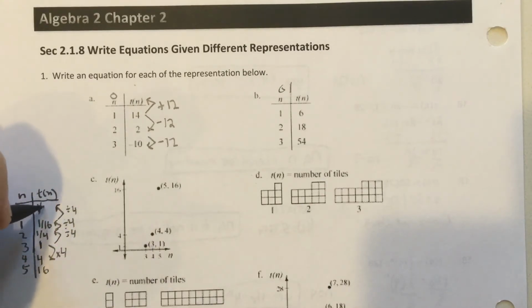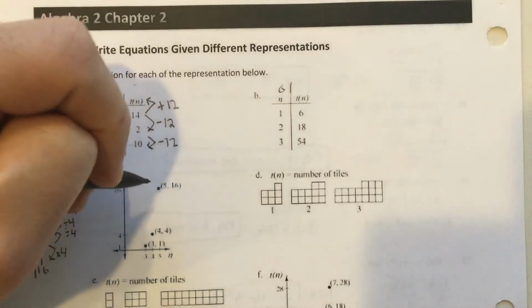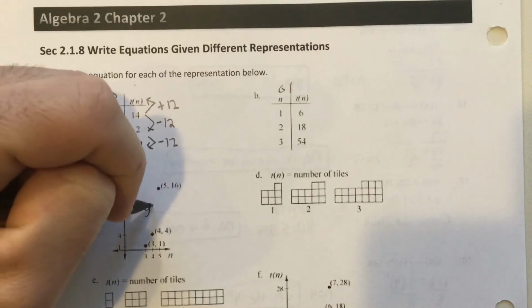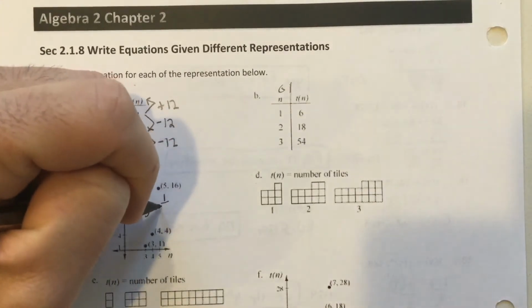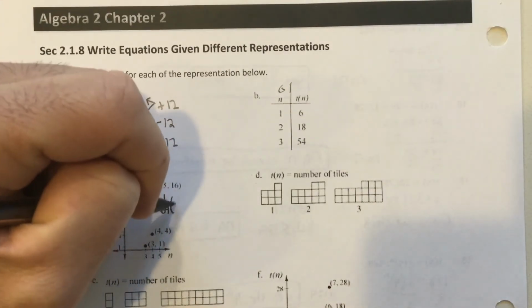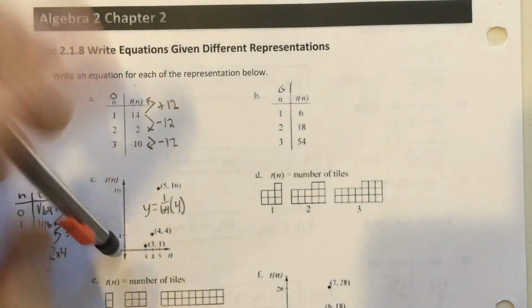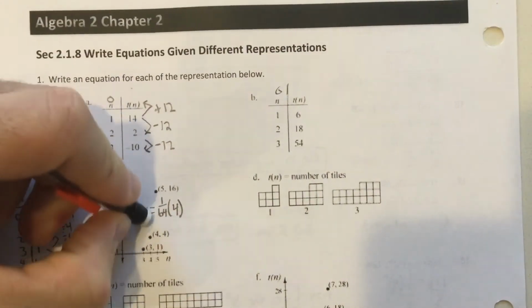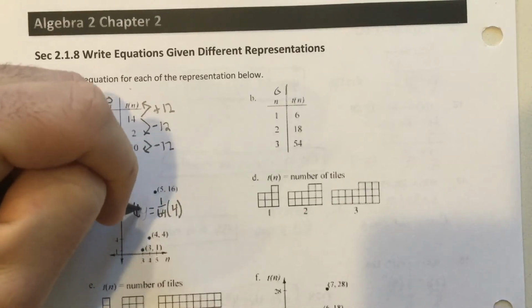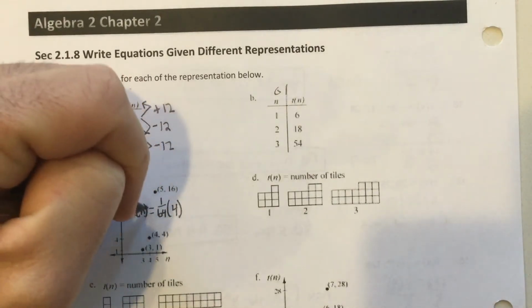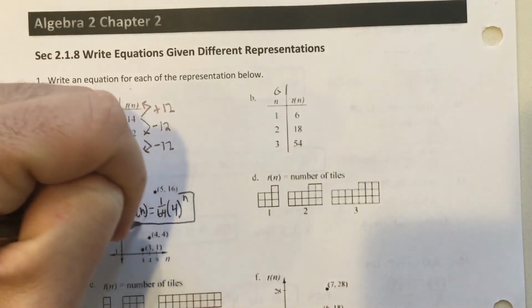Divided by 4 again would be 1/64. Again, leave it as a fraction, not a decimal. And so my equation would be y equals 1/64 times 4. And again, I should be using T of N and N because that's what the axes are labeled as. T of N equals 1/64 times 4 to the N power.